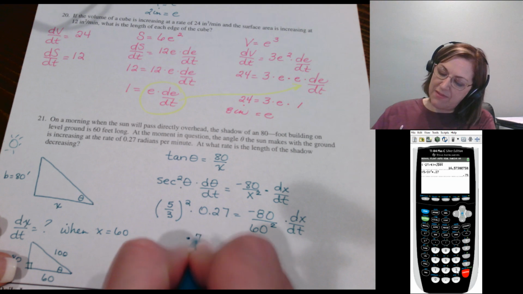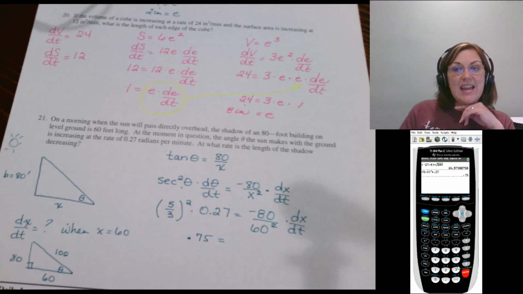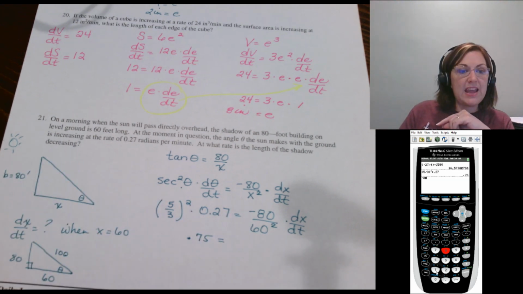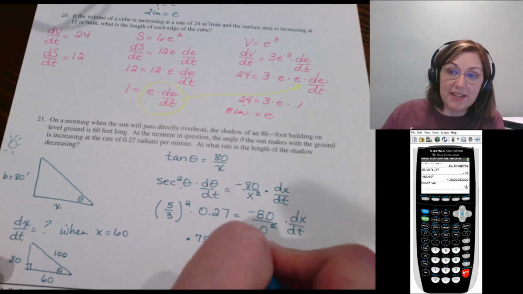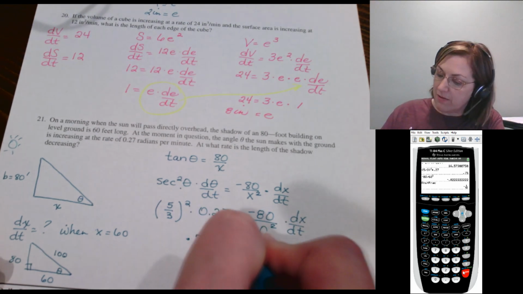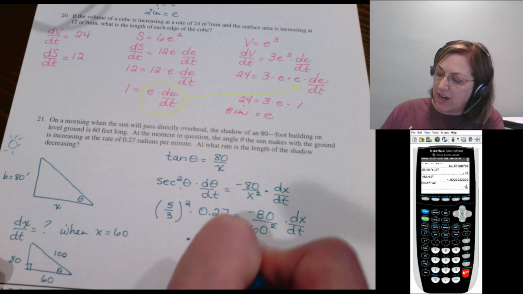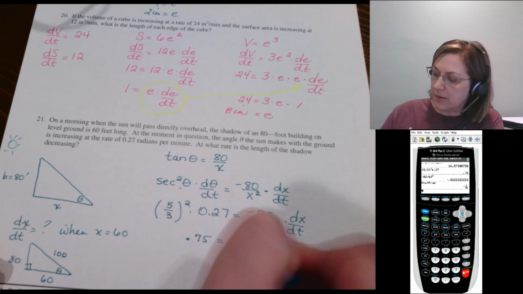Then I've got 0.75. And then I've got negative 80 over 60 squared. That did not come out nice, so I'm going to do it as a fraction. That's how I change that to a decimal.